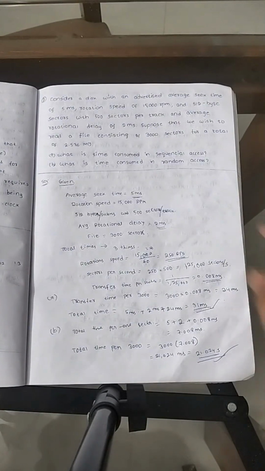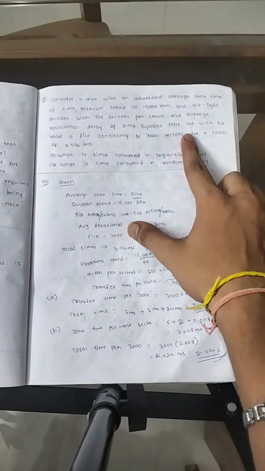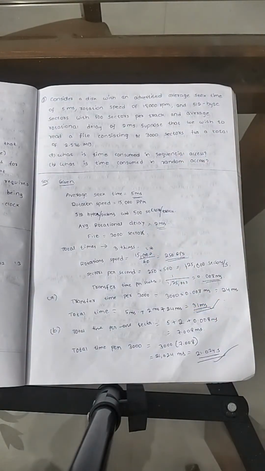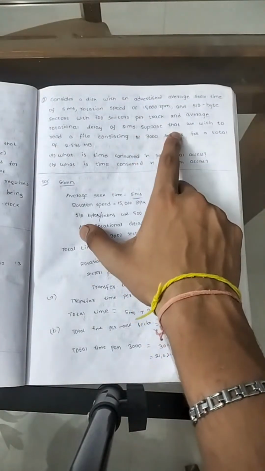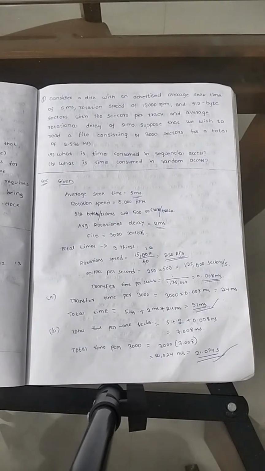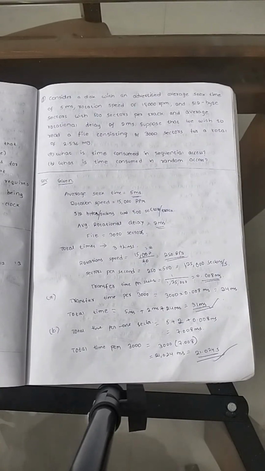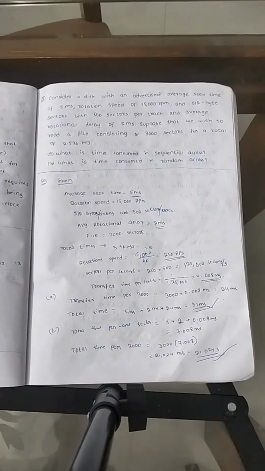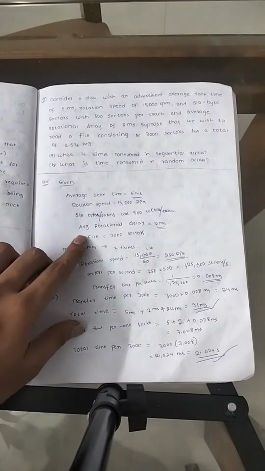What is the question asking, what do we need to find? Suppose that we wish to read a file consisting of 3000 sectors. So our main thing is to read a file with 3000 sectors. Just imagine these are all the given terms you have written.